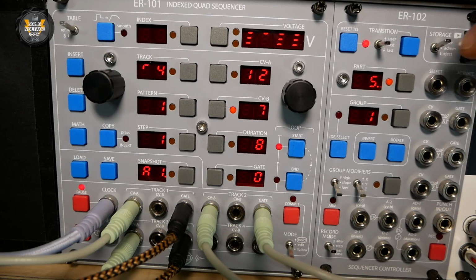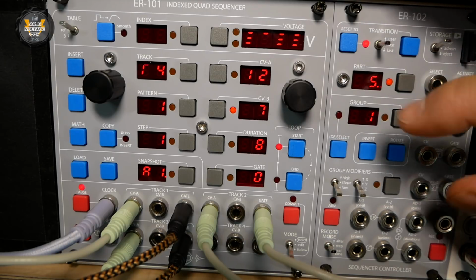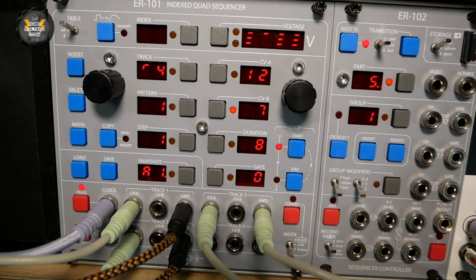Okay, so far we looked at creating the parts, editing parts, and managing these parts manually. Select next part or any part and activate it and so on. We looked at the transition. What we didn't look at yet is using control voltage to select parts and gates to activate them. Now this opens a few options for you. You could use any control voltage slider or knob to select parts from 0 to 98, 99, whatever, and use a gate signal to activate the part. And we are going to look at that in a few minutes.